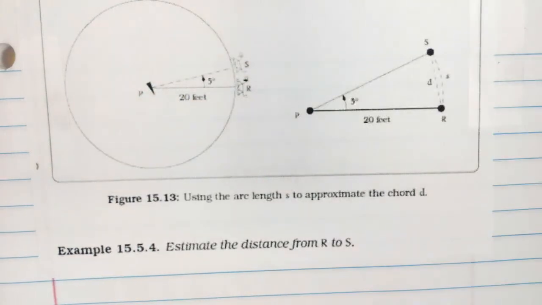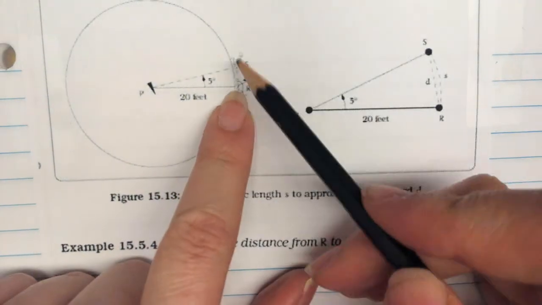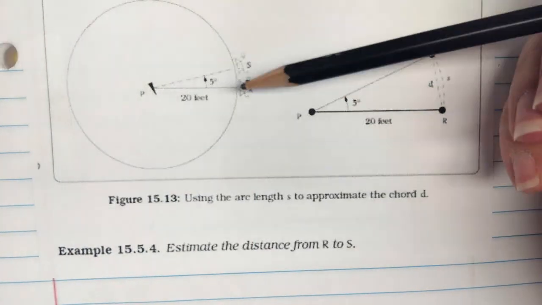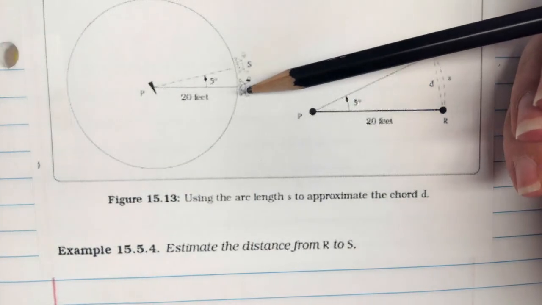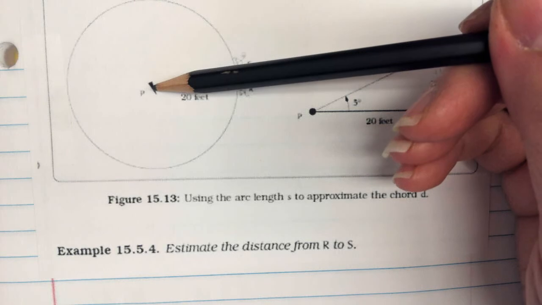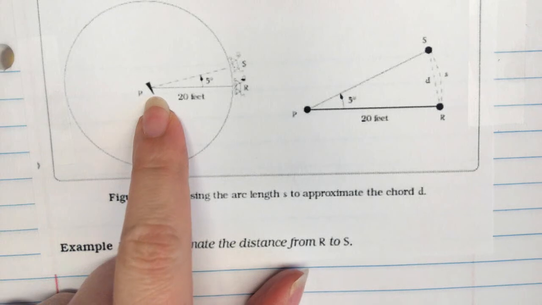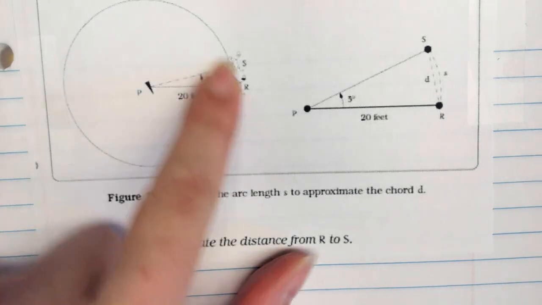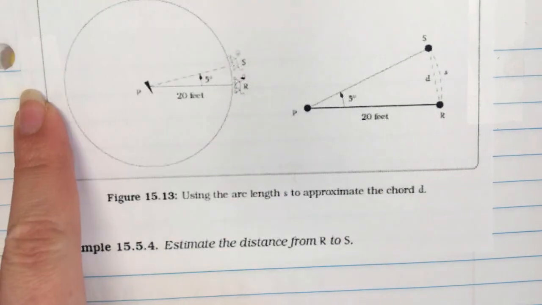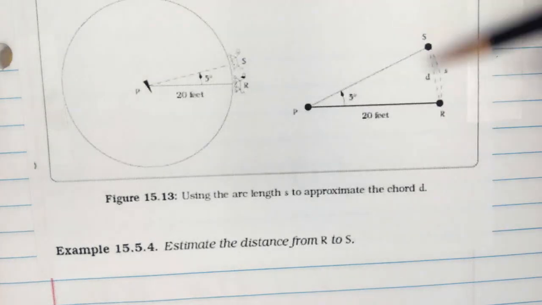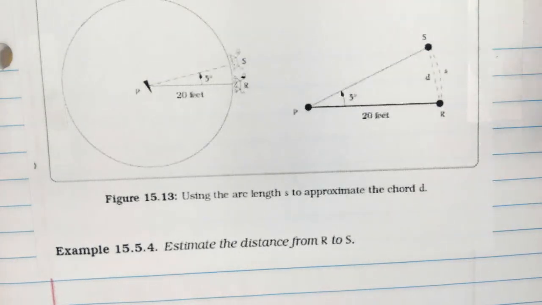This is 20 feet. If you're wondering what this little scribble is, this is supposed to be a picture of a dog on a leash, right? And that the leash is connected to like a, I don't know, stick. I don't know what you would actually call that thing that's impaled into the ground. But basically it's connected to this, right? And basically the dog can run the circumference essentially, right? And what we're trying to figure out is this distance from R to S, okay?